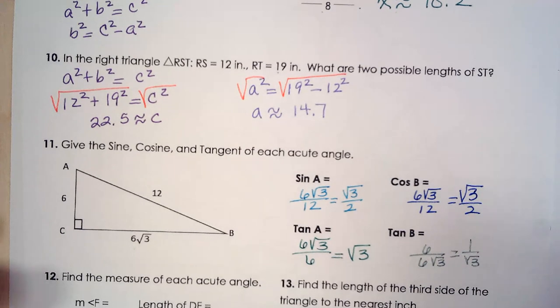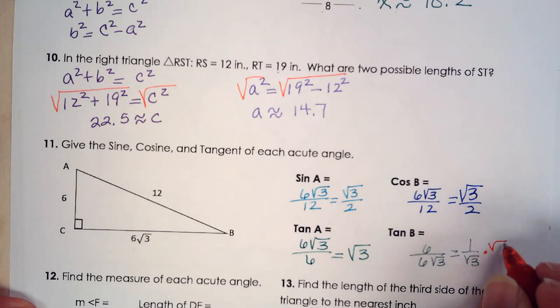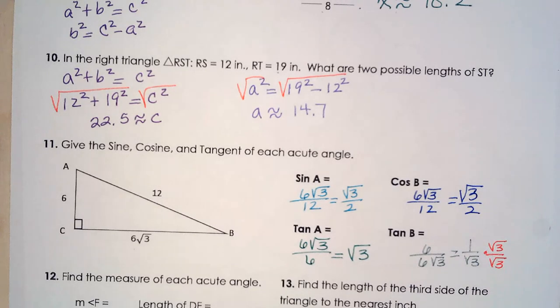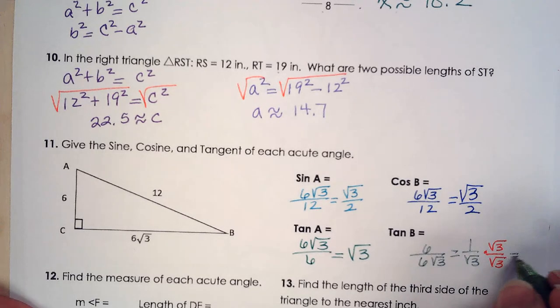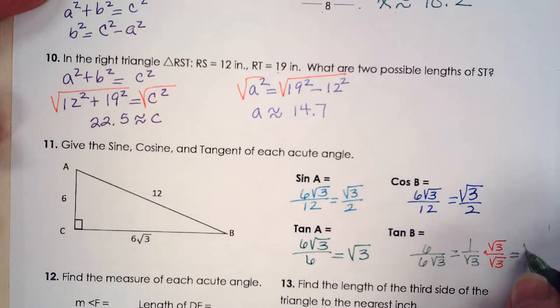But I can't leave it that way. So I'm going to multiply by the square root of 3 over the square root of 3. And I end up with the square root of 3 divided by 3.